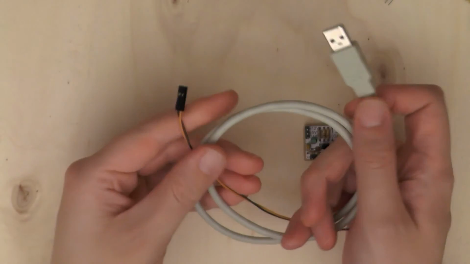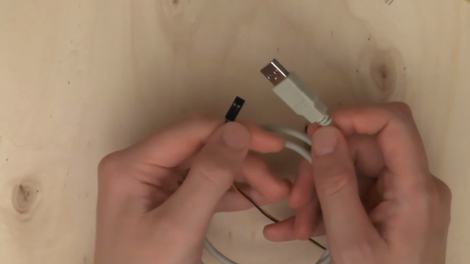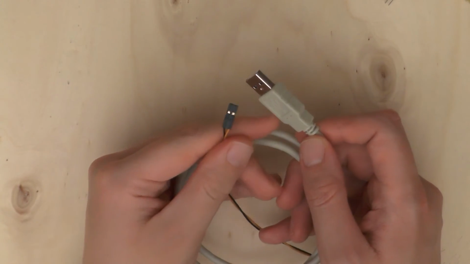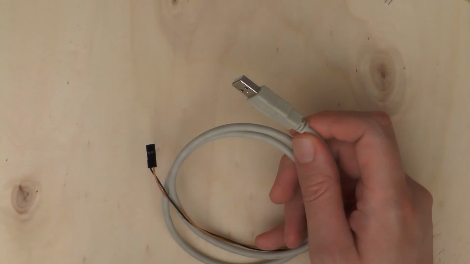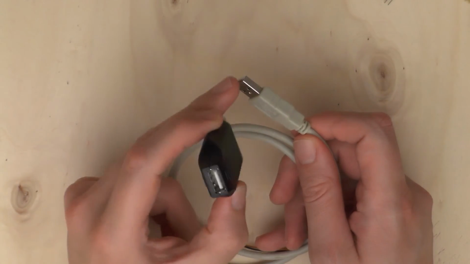So the next thing I did was, first I needed a 5 volt power supply like USB. And well, the easiest way to do it, take a USB cable, add a 100mm connector to it, and use some ultra high-tech power supply.